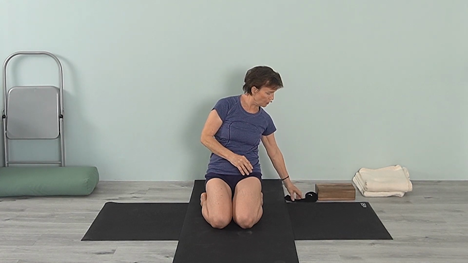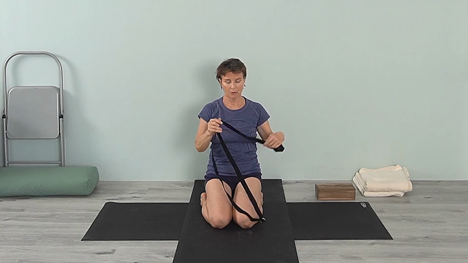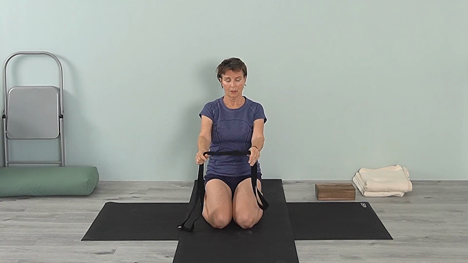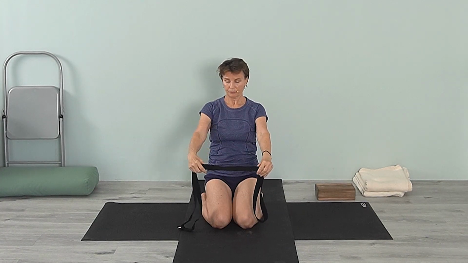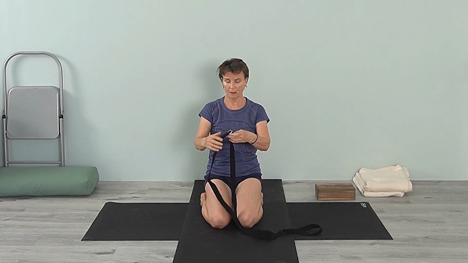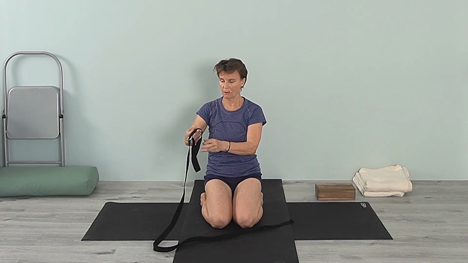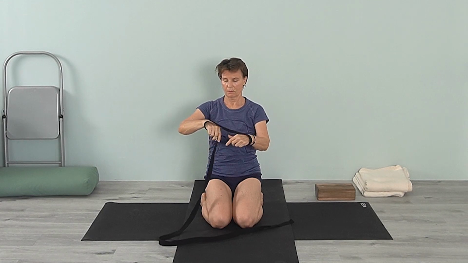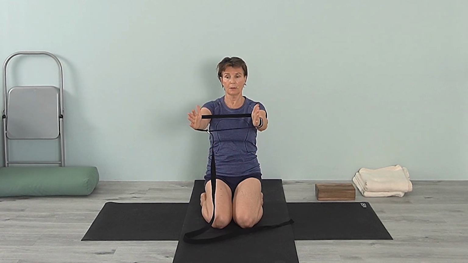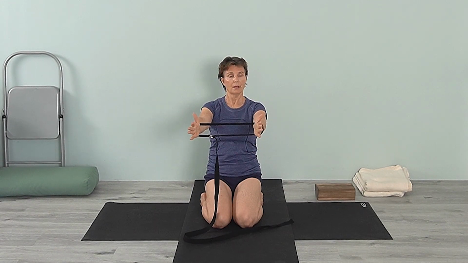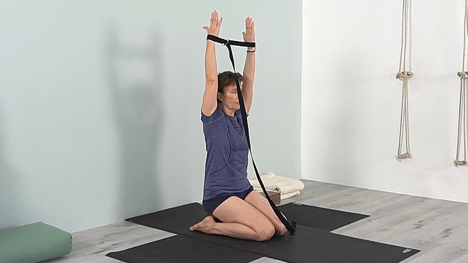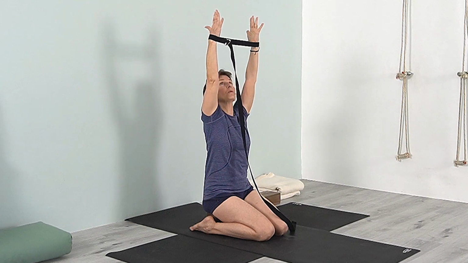If that was too much to interlace your fingers like that, you can always just take the belt also and hold on to the belt. You can take the belt and bring it into a loop like this. So you keep the palms facing one another, and you've got that neutral position, and then just bring the arms up. That feels really nice too.